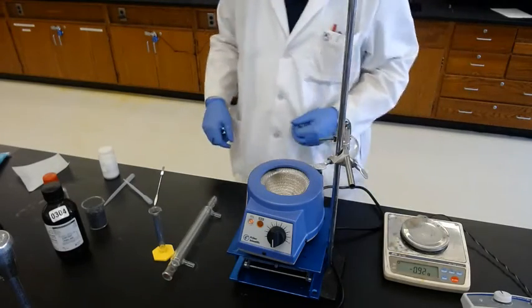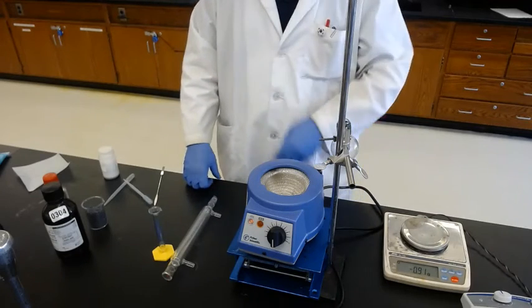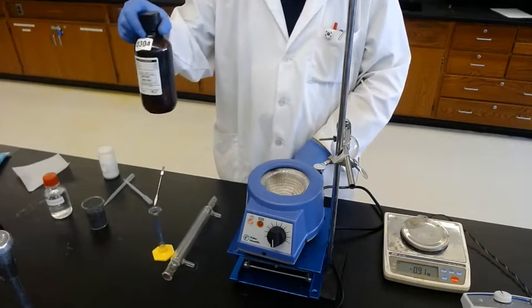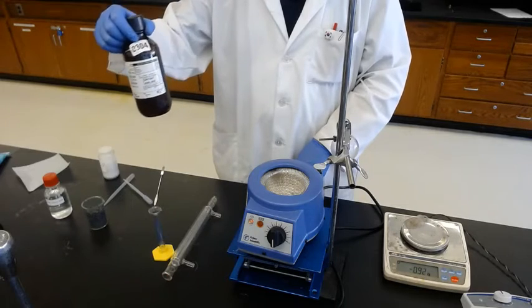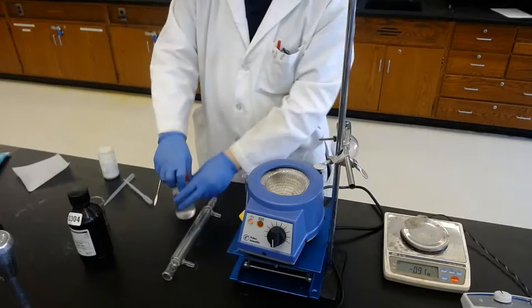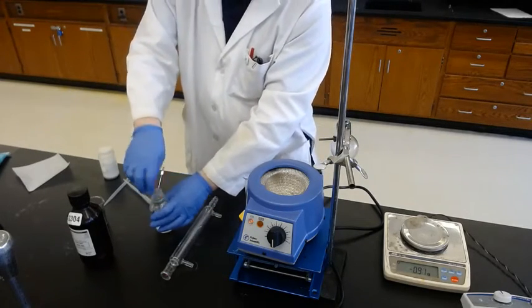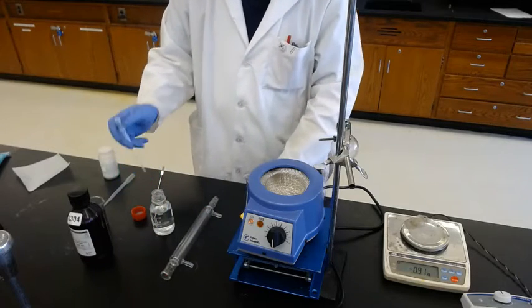We need 15 milliliters of acetic acid as a solvent, but since we have aniline as a reactant, we will transfer 5 ml of acetic acid first, 1/3, because we're using the last portion to rinse the aniline completely.